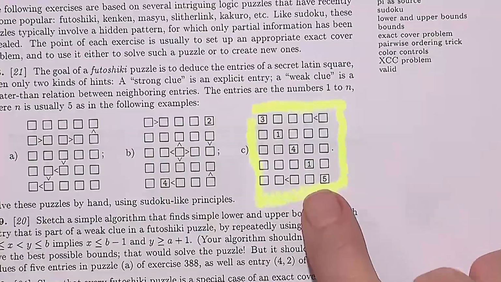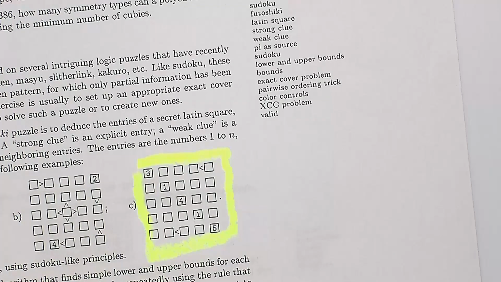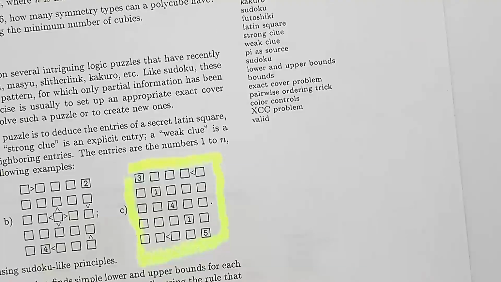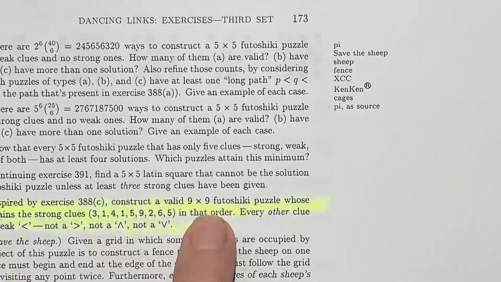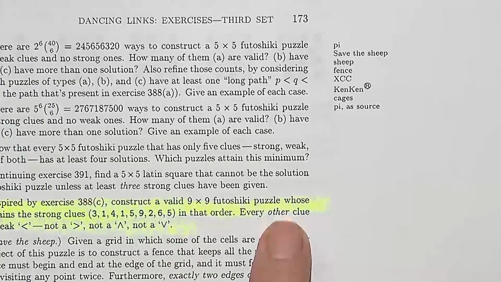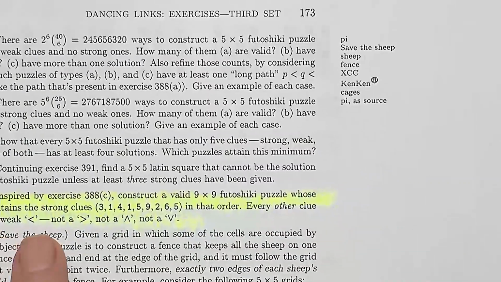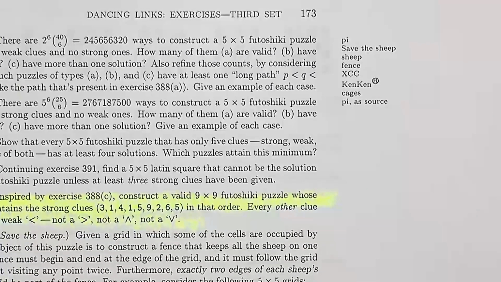So, 31415, great. So naturally, I want to give the reader a chance to exercise, have the fun of making up such puzzles. And so the exercise on the next page says, inspired by this previous one, construct a 9x9 Futoshiki whose diagonal contains 3, 1, 4, 1, 5, 9, 2, 6, 5 in that order. Every other clue should be a less than sign, not a greater than, not a vertical or horizontal version of it.